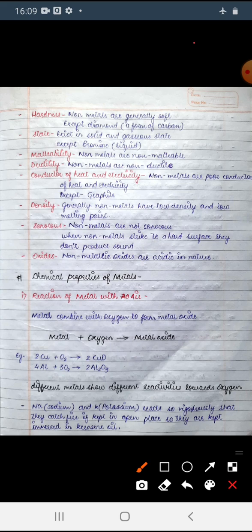In the closed vessel of kerosene oil, air cannot reach them, so they cannot catch fire.